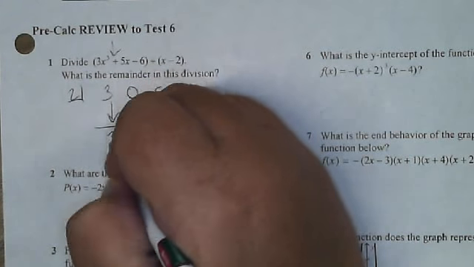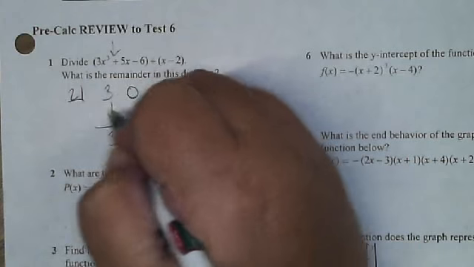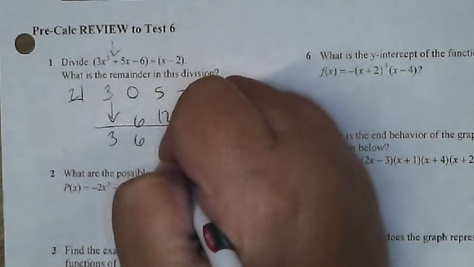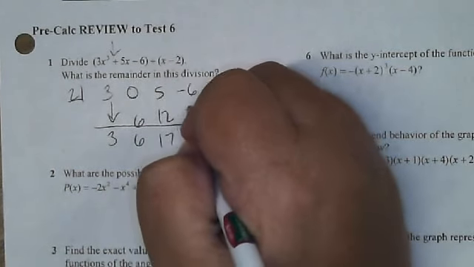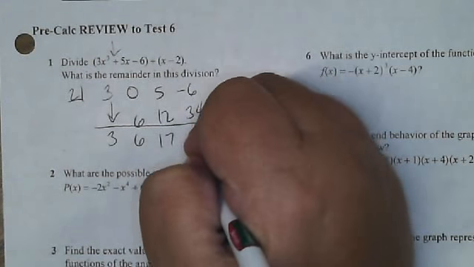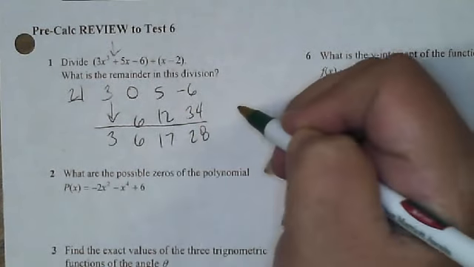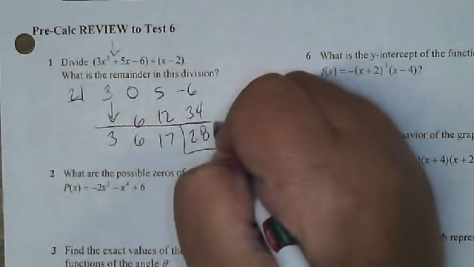Bring down the 3. 2 times 3 is 6. 6 and 0 is 6. 2 times 6 is 12. 12 and 5 is 17. 2 times 17 is 34. 34 minus 6 is 28. That is our remainder.